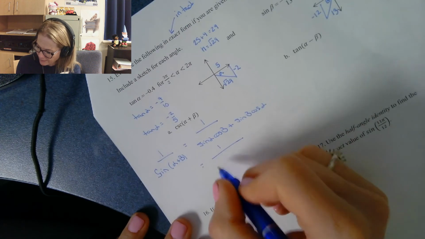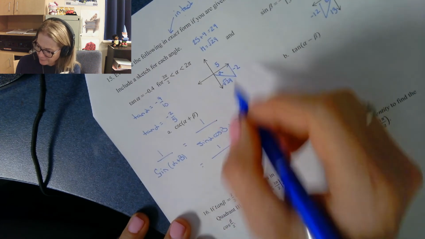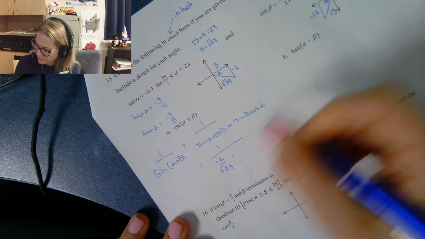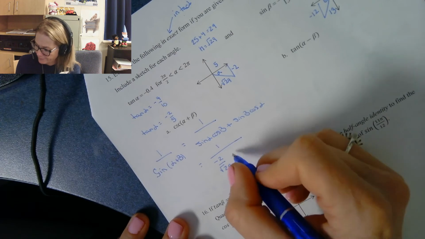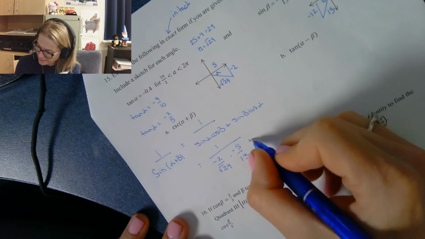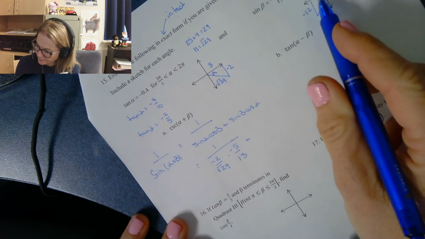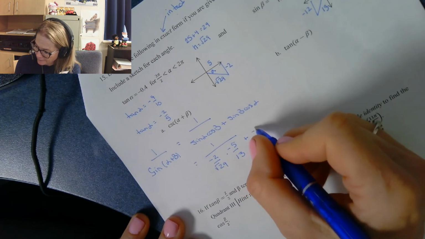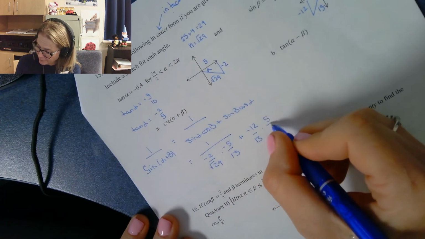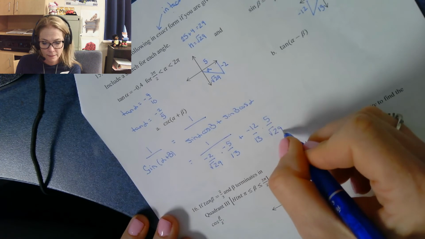Okay, so sine of alpha here is going to be negative 2 over root 29. Cosine beta is going to be negative 5 over 13. Okay, and then sine of beta over here is going to be negative 12 over 13, and cosine of alpha is going to be 5 over root 29.